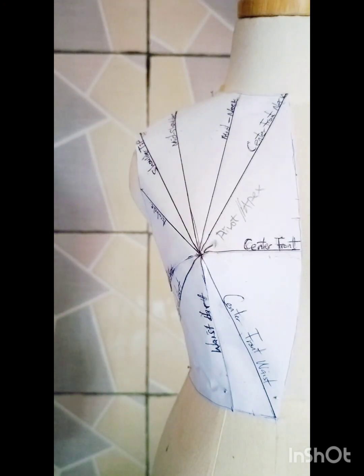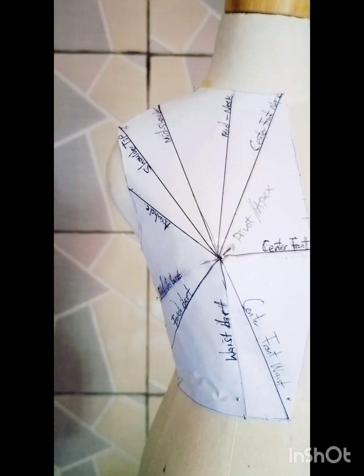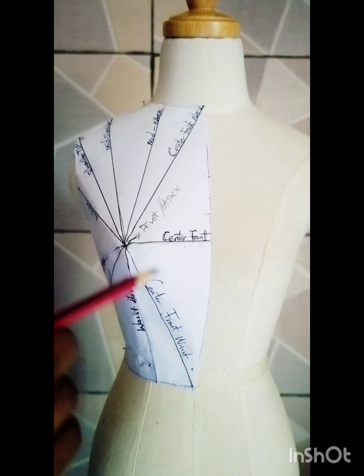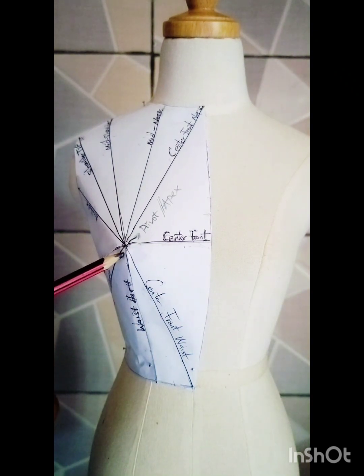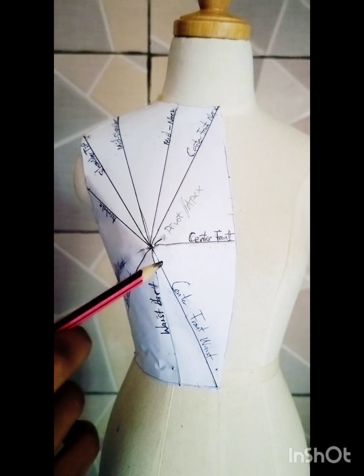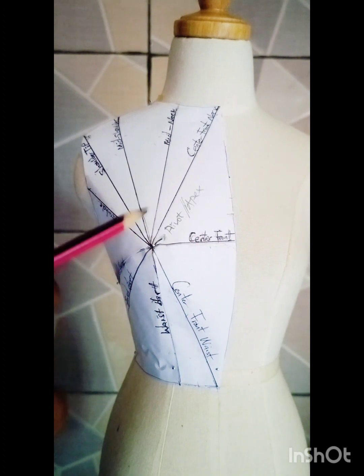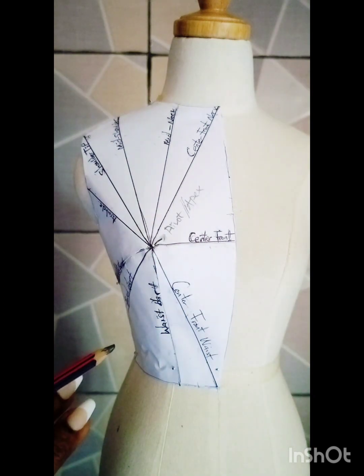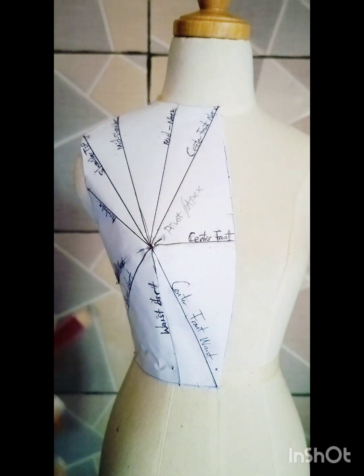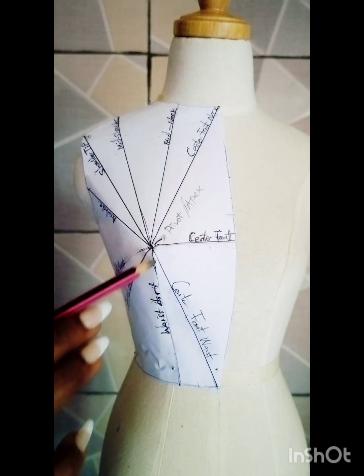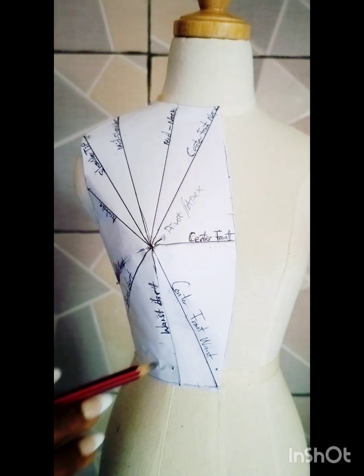So these are the most common dot points used, but you can actually direct your dots into whatever direction you want them to face, as long as it passes through the pivot point or the apex points. So currently we have our dots, or rather our excess, on the waistline. So you can actually move the dots on the waistline into whatever direction you want it to be.